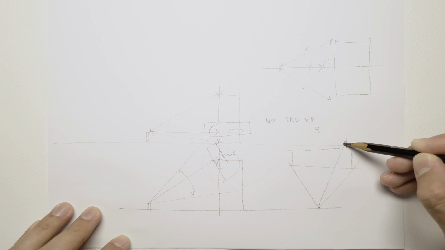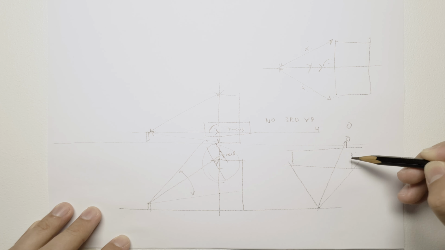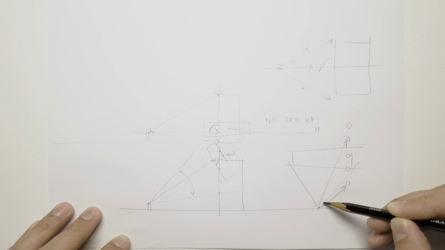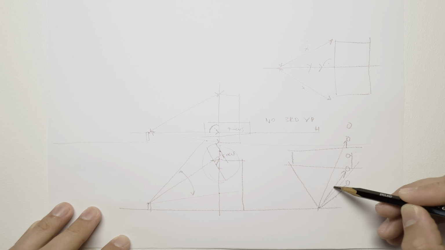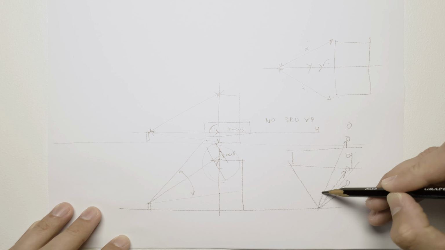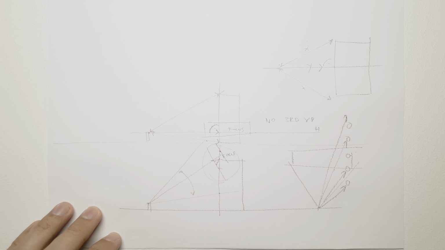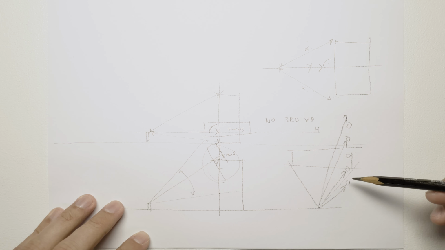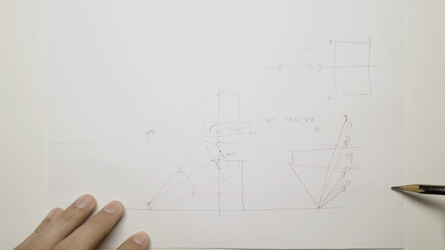In perspective, we see objects in a different way just because of these changing distances. And that's why, if that was the same street light, they would be arranged in perspective from the biggest to the smallest one.